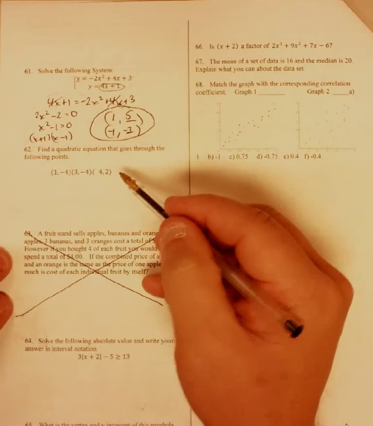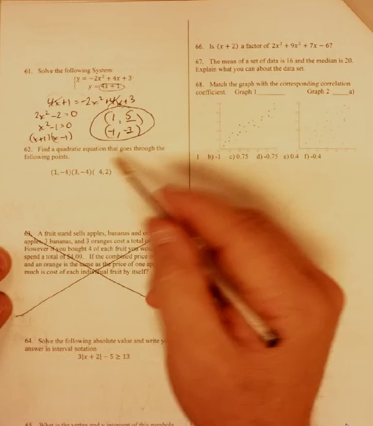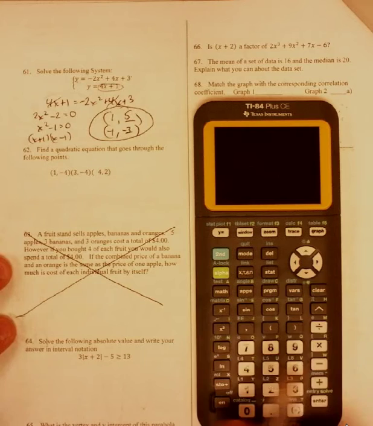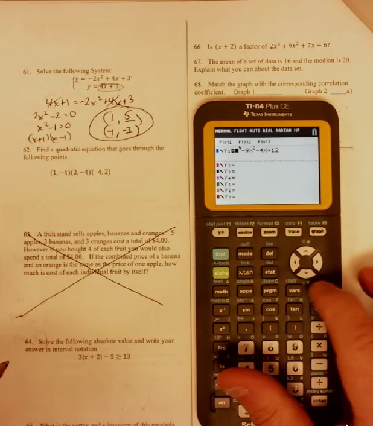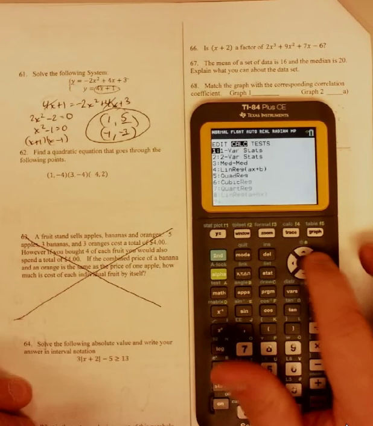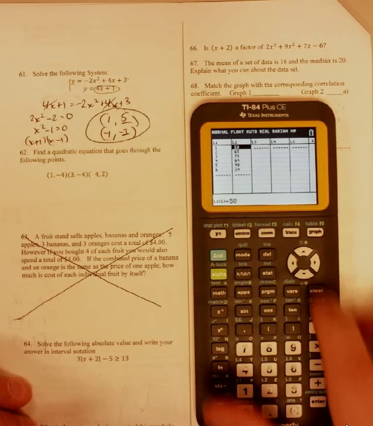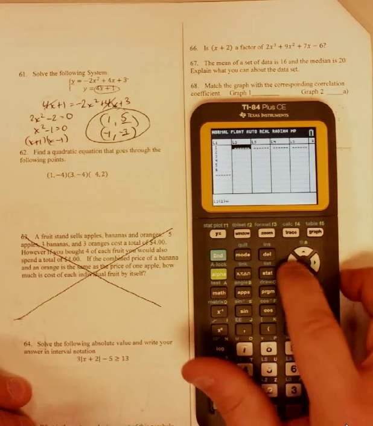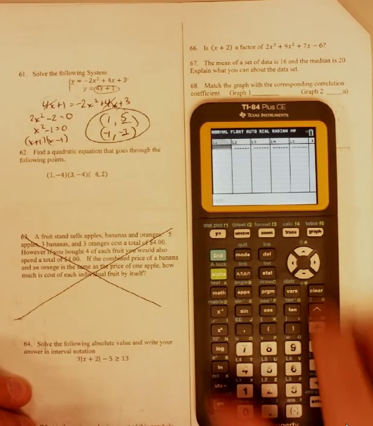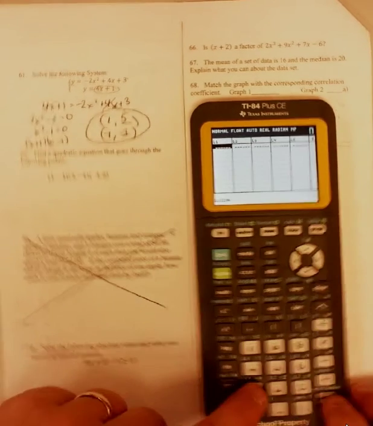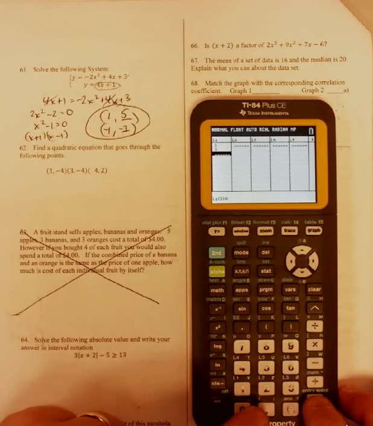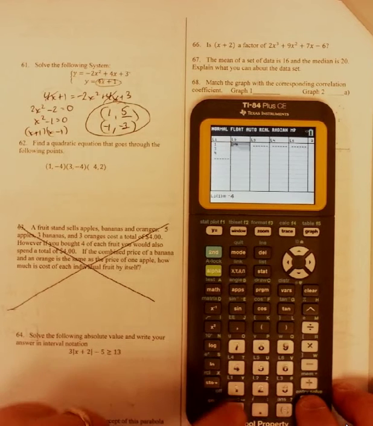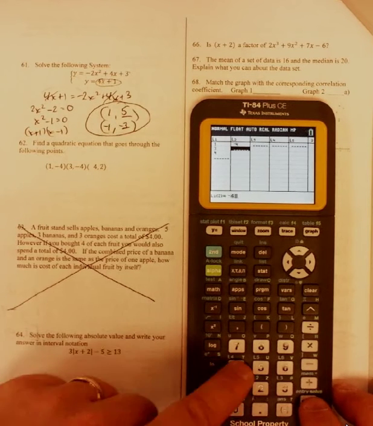Number 62, we're going to find a quadratic equation that goes through the following points. So this is probably the easiest to do with a graphing calculator, because you can just go to Stats, Edit, and edit a list. I'm going to clear what I have currently in each list, and then I'm just going to enter the x values, which are 1 and 3 and 4, and then the y values, which are negative 4 and another negative 4 and then a 2.